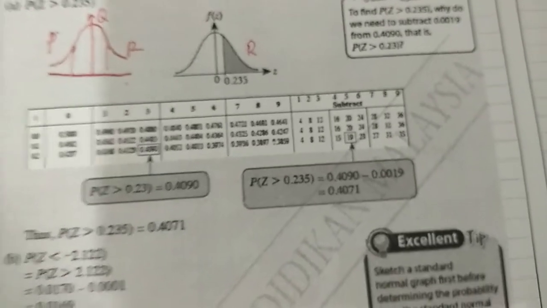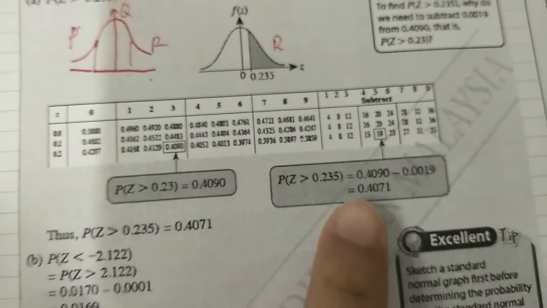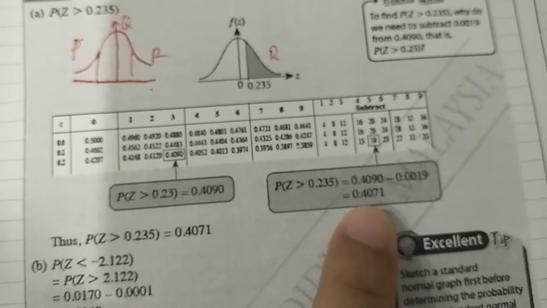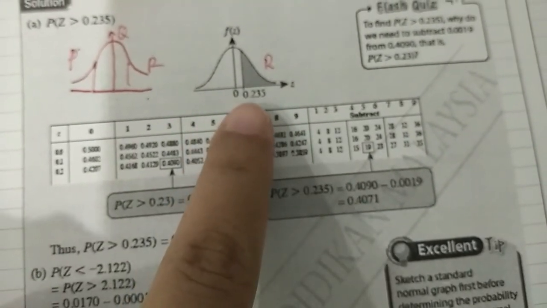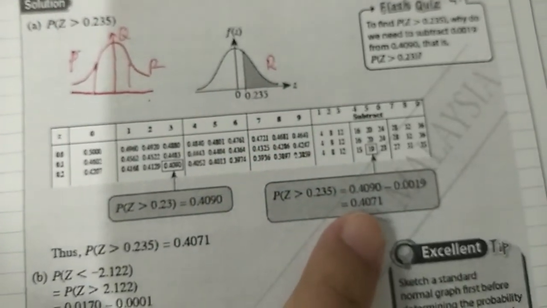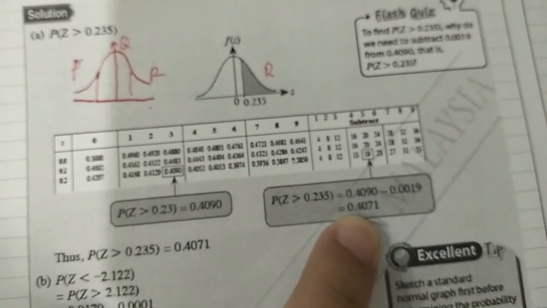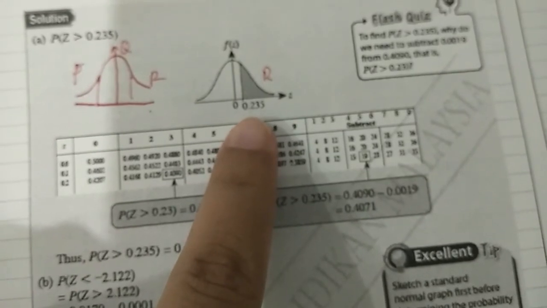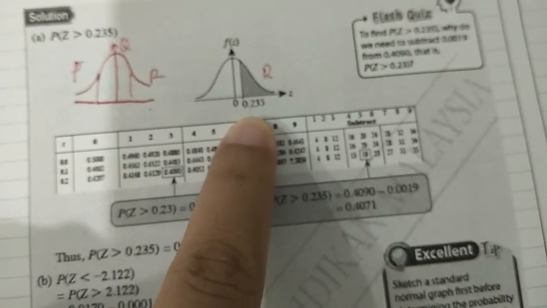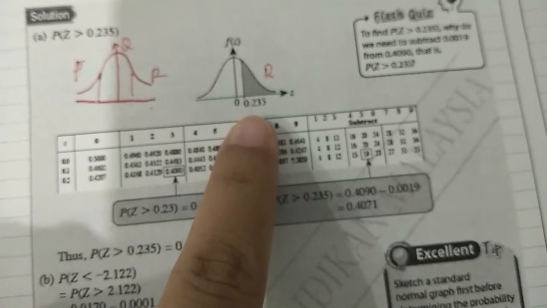Okay, in reverse way, for example, we are given 0.4079 in the question, and you have to get number 0.235. Okay, if the question gives you this number and asks you how to get 0.235, we cannot use calculator. We must use table.